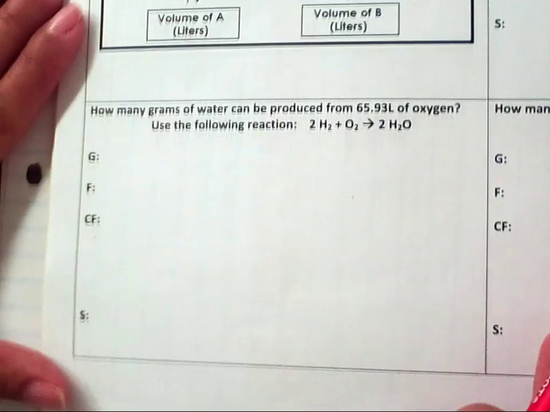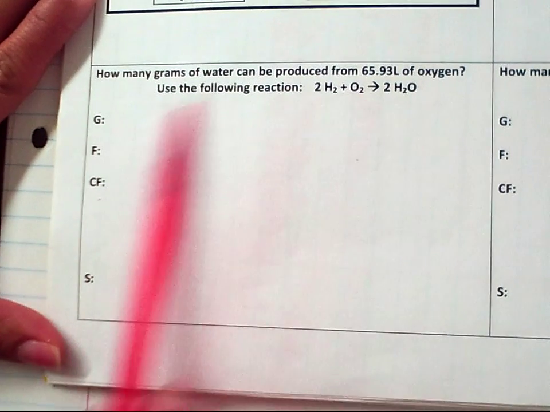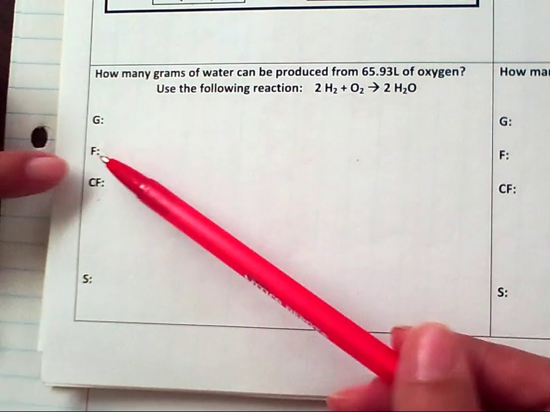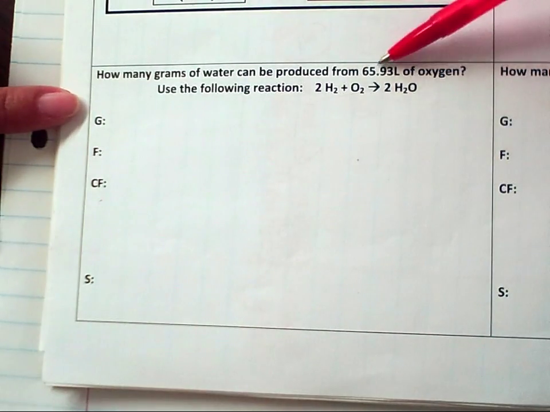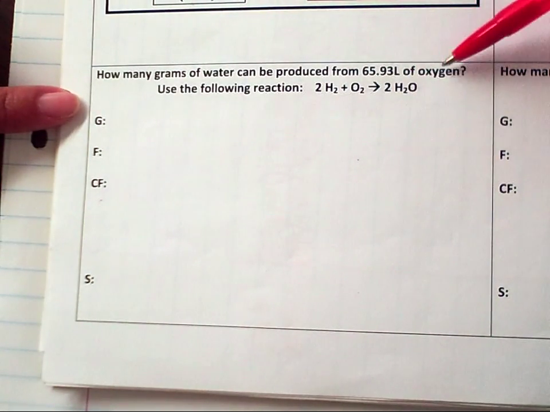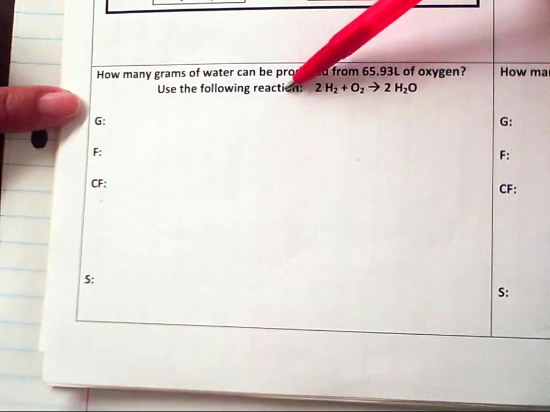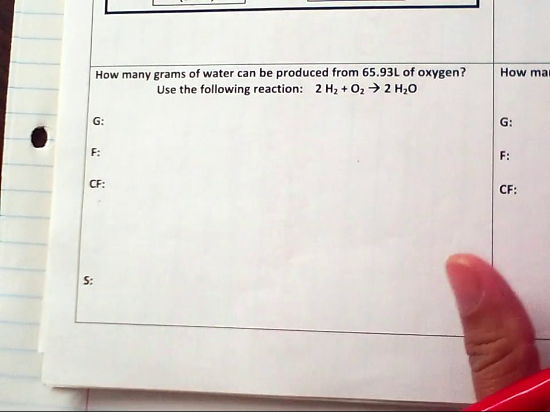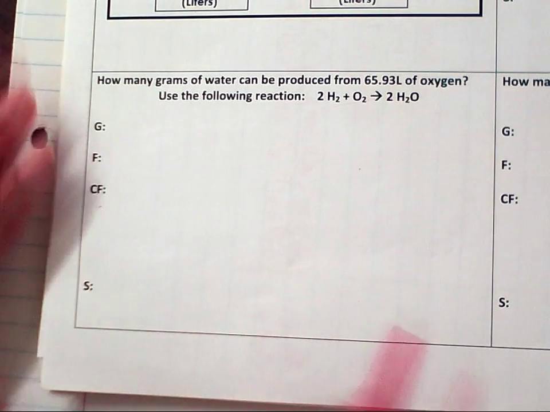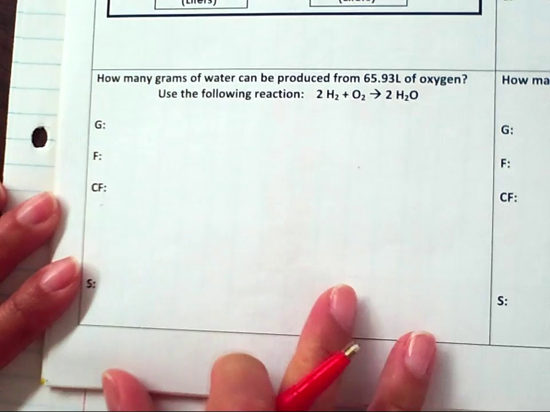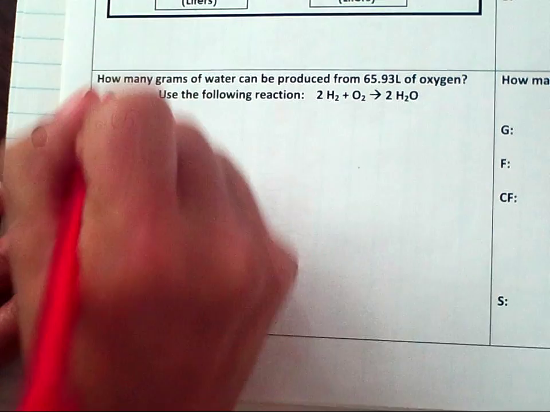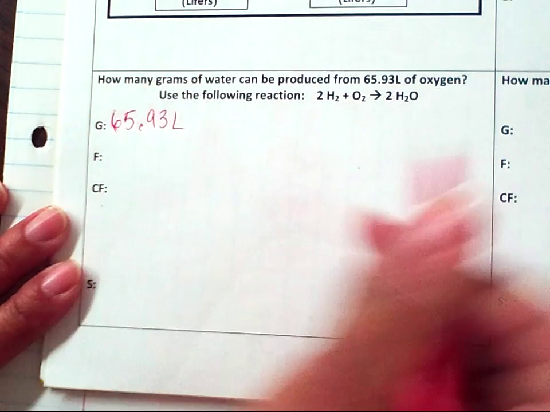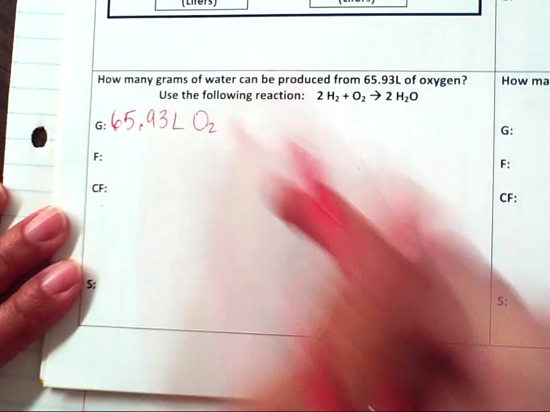Let's look at the first example. Go ahead and write down what the given and the find is. How many grams of water can be produced from 65.93 liters of oxygen? Use the following reaction. So the given is 65.93 liters of oxygen, which is O2.